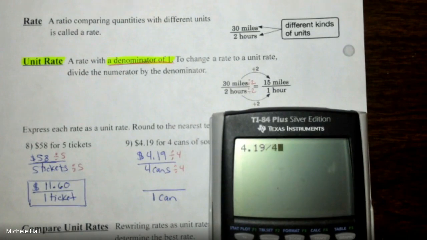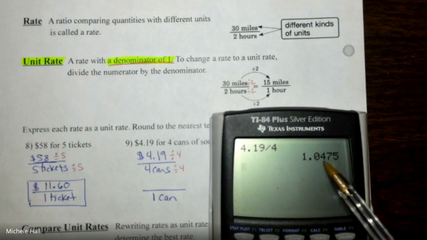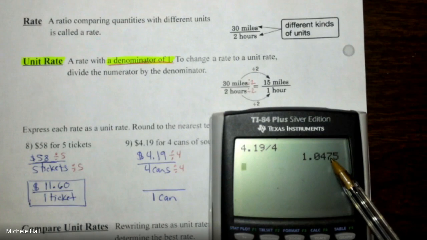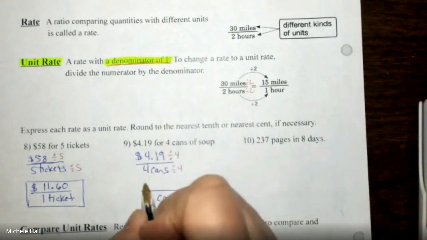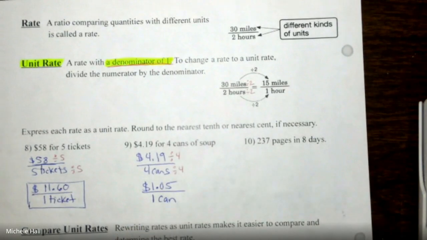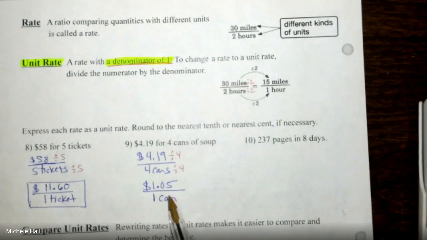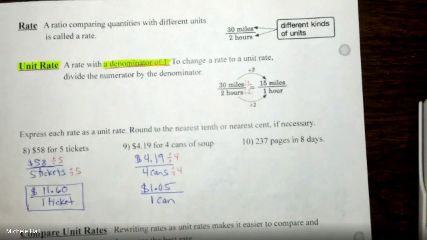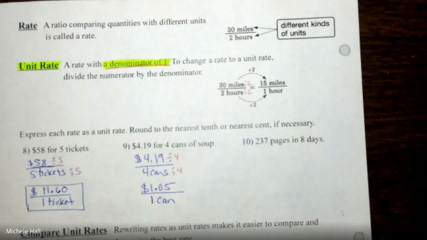$4.19 divided by 4 is $1 and how many cents? 0.04. I look behind the 4 and I make sure I'm doing my rounding. A 7 is behind the 4, so that's going to make it $1.05. I need to round the 4 up to a 5. Is it really a deal if I'm buying 1 can for $1.05? Or is the regular price 99 cents per 1 can? You'd be surprised. It's not always a deal.